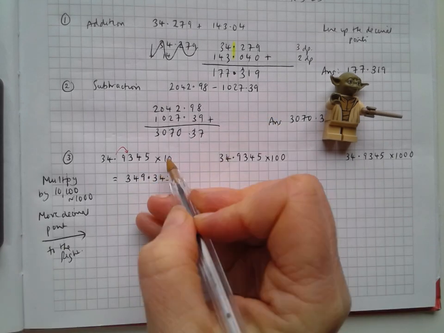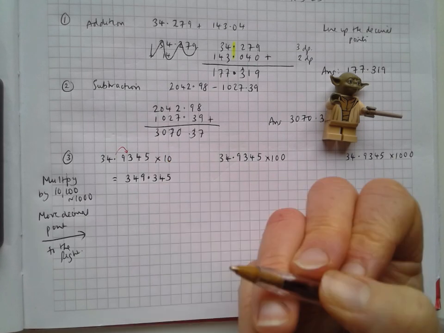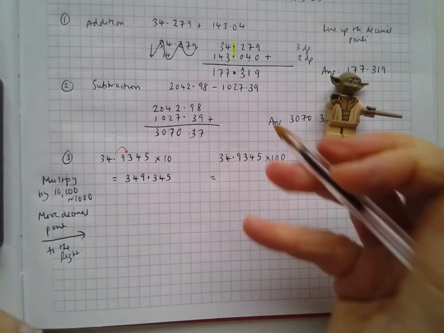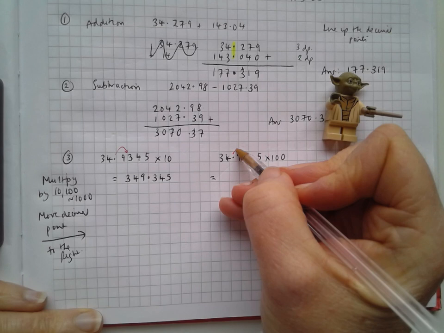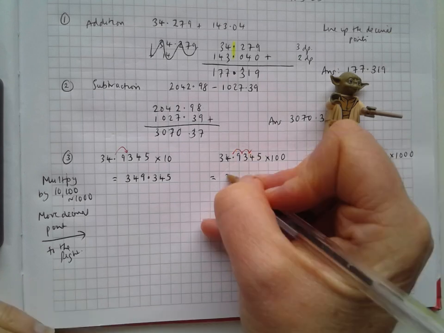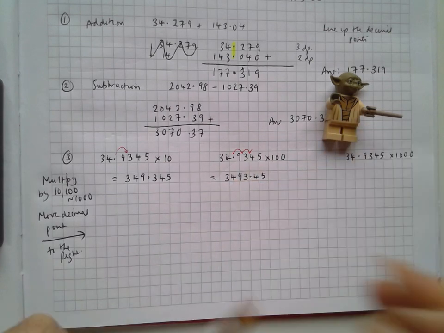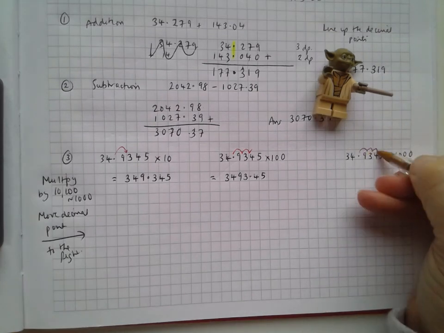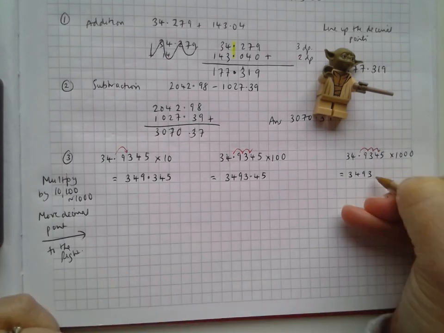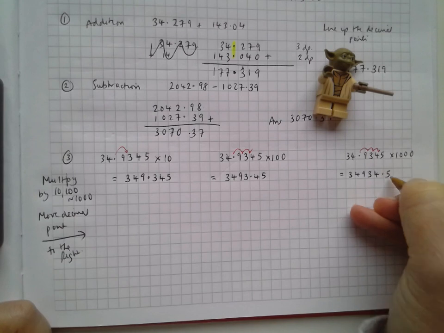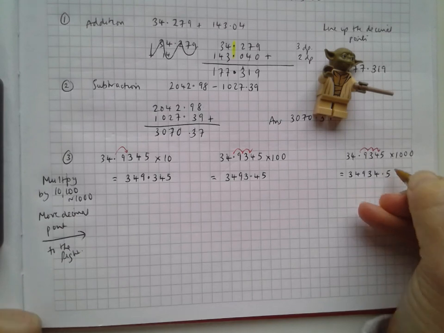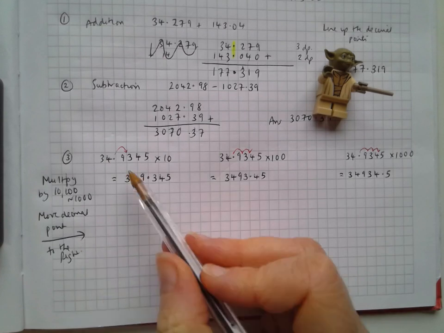Here we're going to move it 2 places to the right. So it's going to be 3,493.45. So it's a good bit bigger. And then for this one, we're going to move it 3 places to the right. 1, 2, 3. So it's going to be 34,934.5. So multiplying by 10, by 100, or by 1000, we move the decimal point 1 place, 2 places, or 3 places to the right.